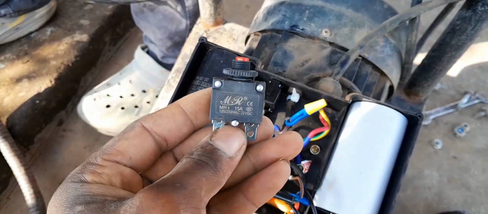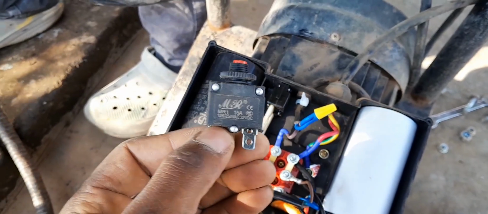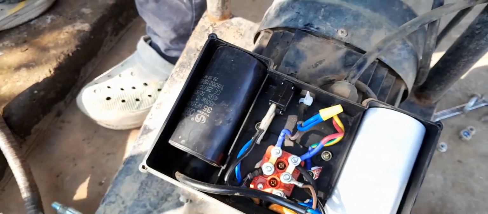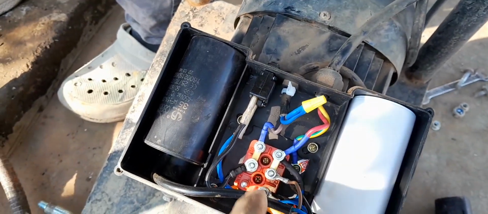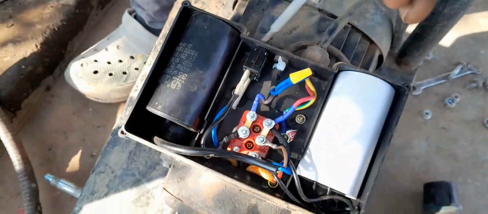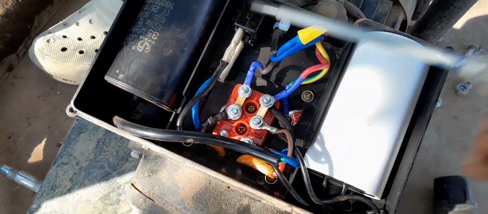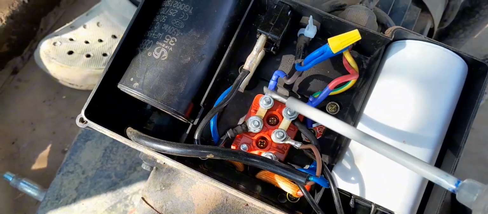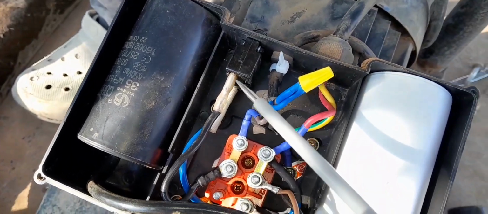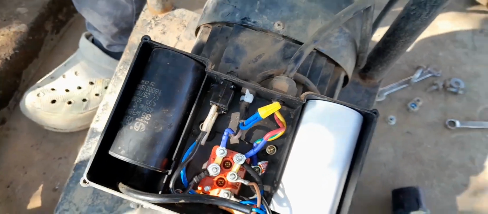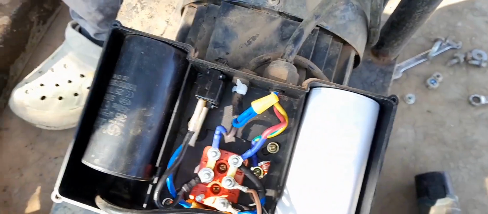They had been told by another technician that this is the problem, so we came with it so that we can replace it. Upon replacing, I realized that it is not the problem, because when you do a continuity test between this terminal and this terminal, with the switch on, it shows that the continuity is good.